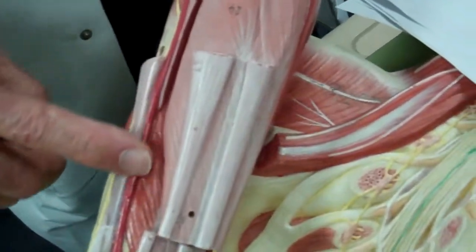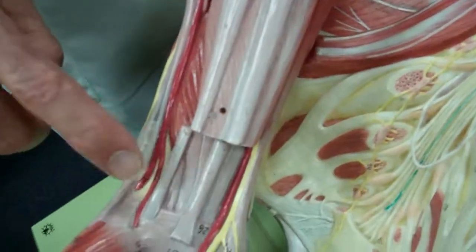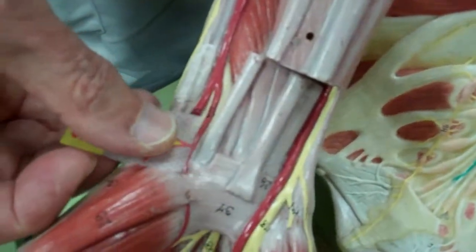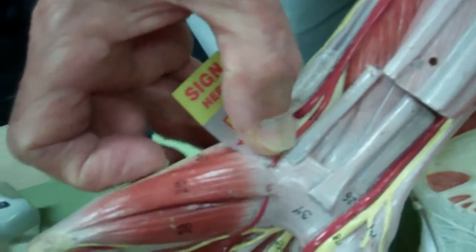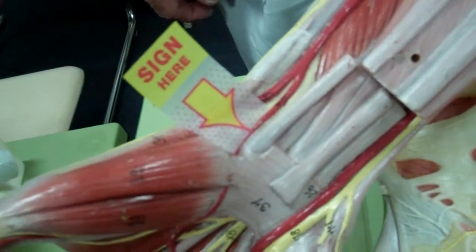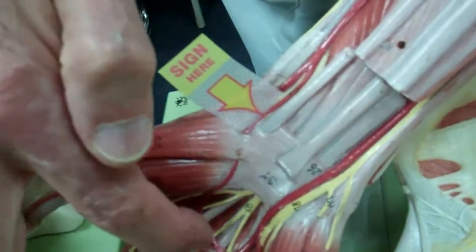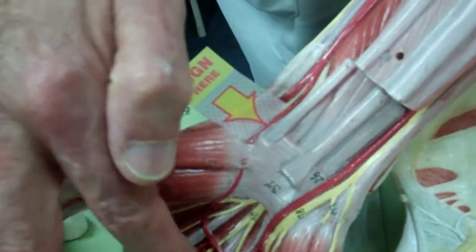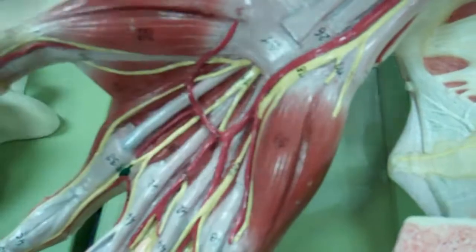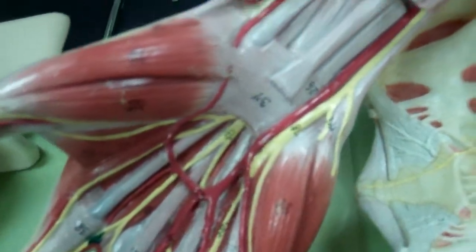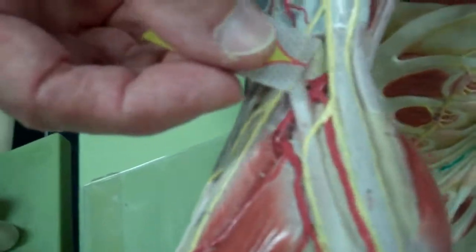Now look at the radial artery. At the wrist, it's going to give this superficial branch. This is the only superficial branch of the radial artery, the superficial palmar branch. That's going to get to the palm on the radial side to complete the superficial palmar arterial arch. The radial artery is going to disappear passing through the anatomical snuff box.